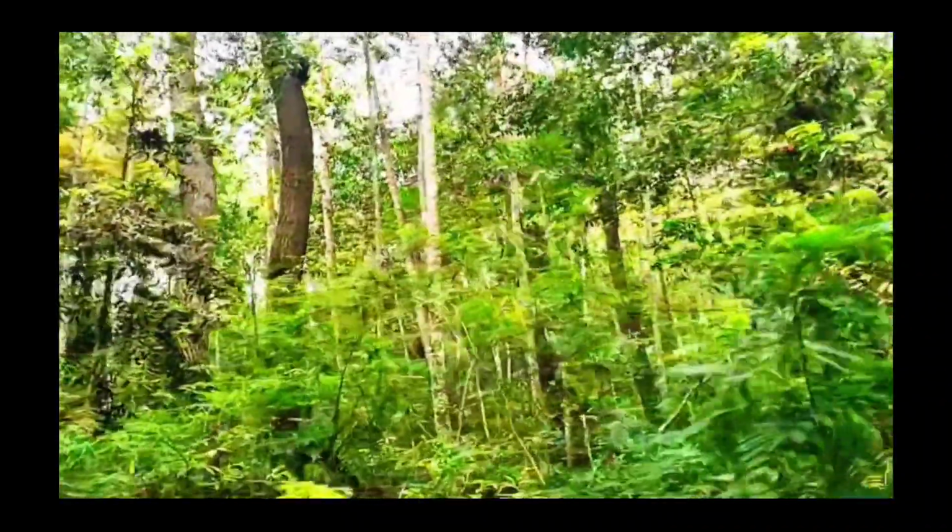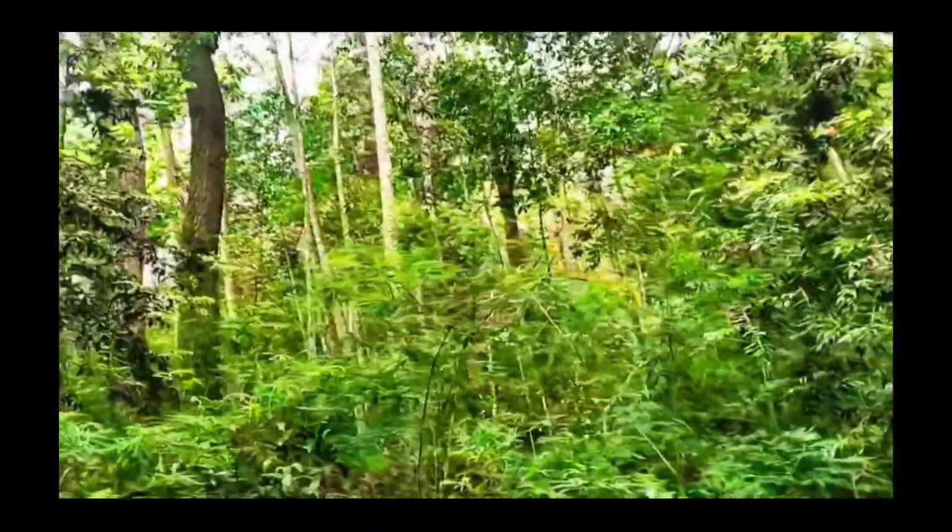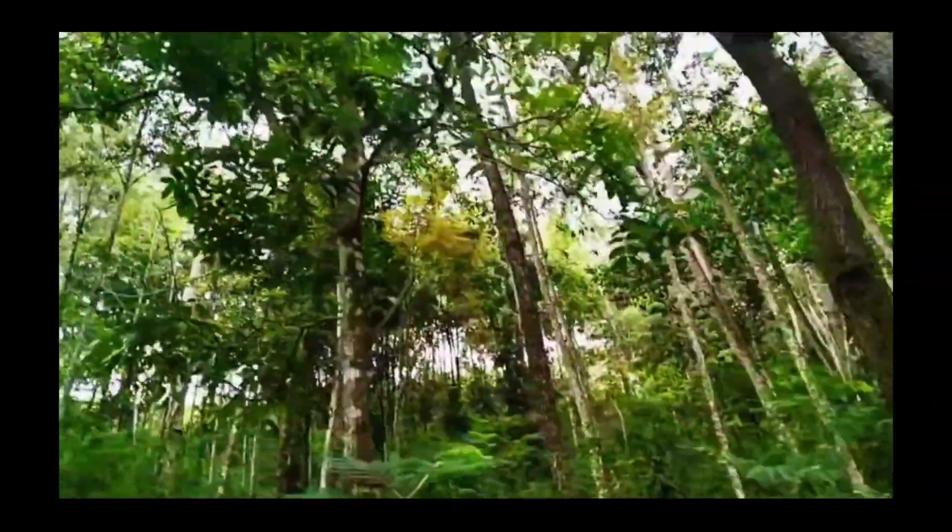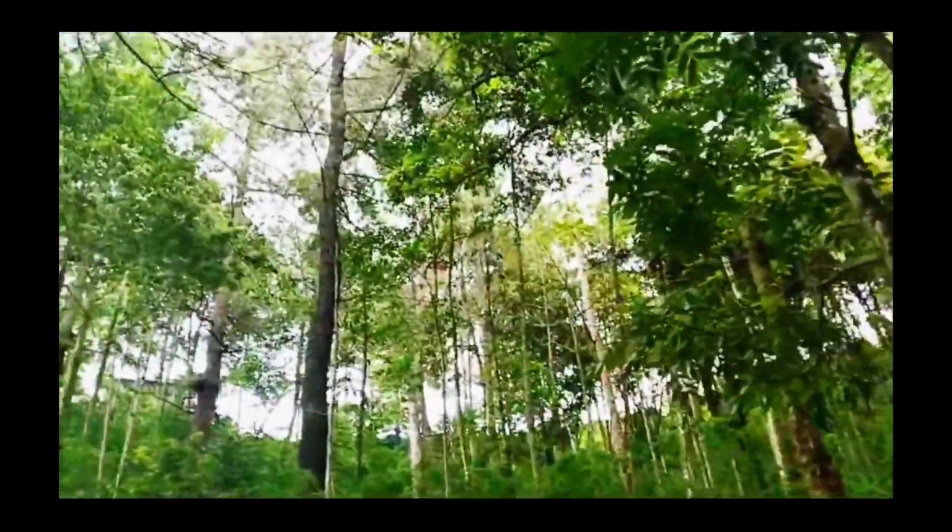Together, the biodiverse forest and Grojongan Sewu Falls form an invaluable natural treasure, crucial for maintaining ecological balance, supporting wildlife, and providing water and resources for nearby human communities.